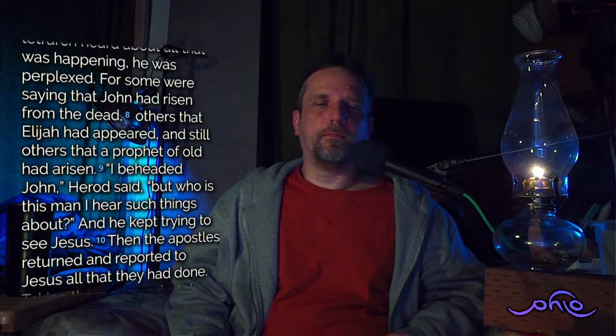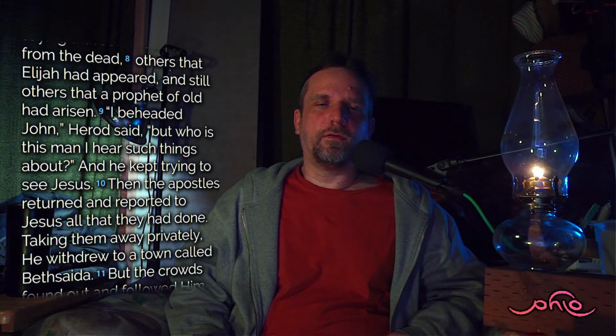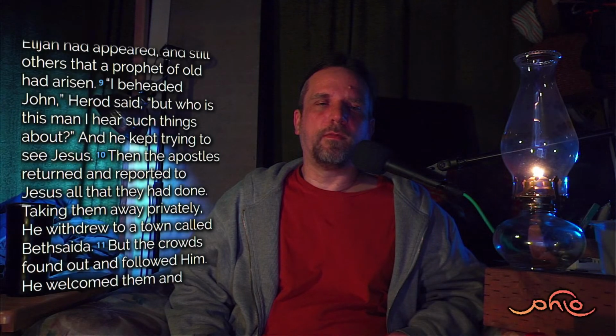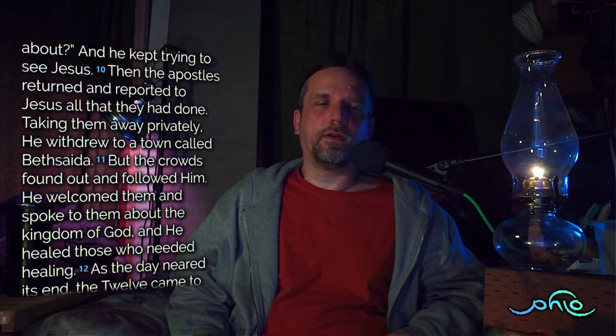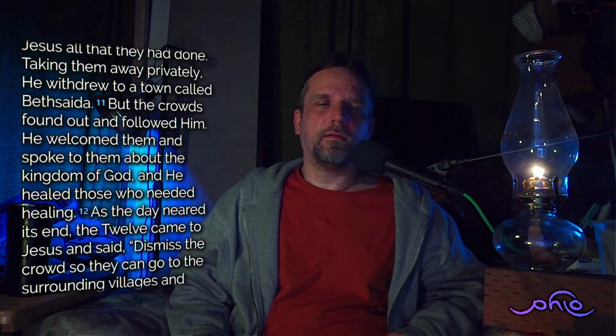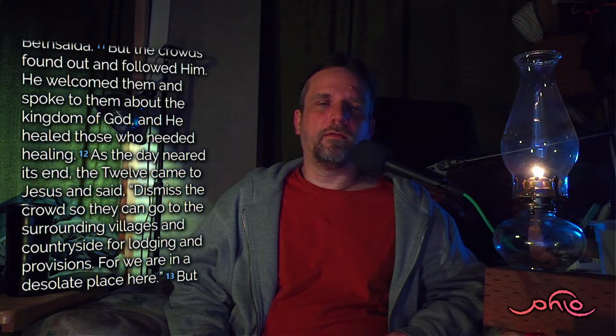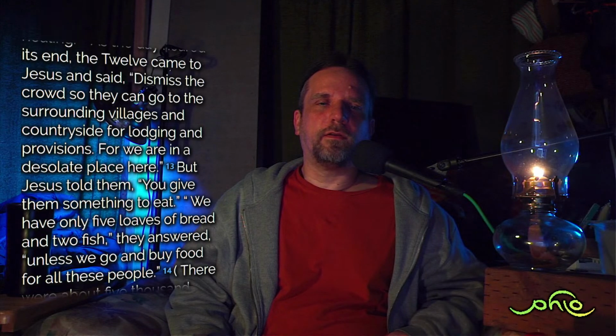Then the apostles returned and reported to Jesus all that they had done. Taking them away privately, he withdrew to a town called Bethsaida. But the crowds found out and followed him. He welcomed them and spoke to them about the kingdom of God, and he healed those who needed healing. As the day neared its end, the 12 came to Jesus and said, "Dismiss the crowd so they can go to the surrounding villages and countryside for lodging and provisions, for we are in a desolate place here."